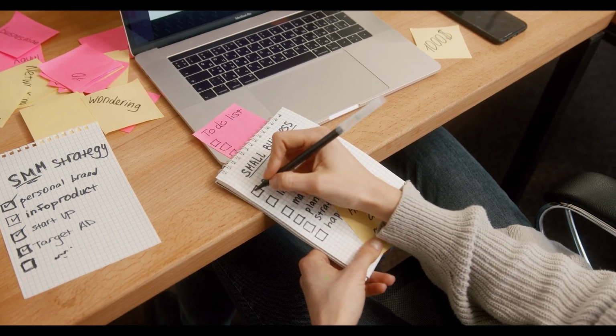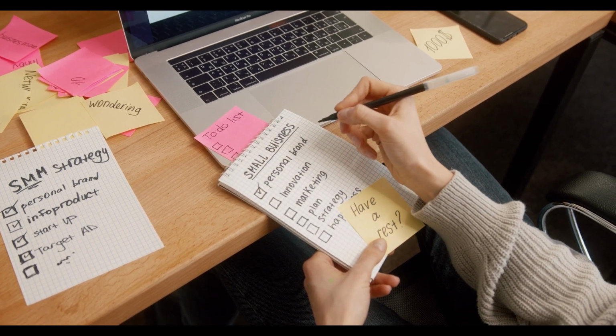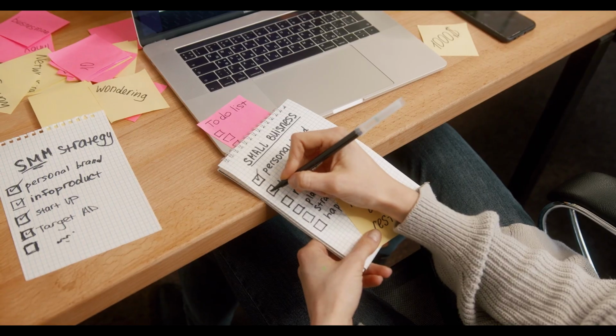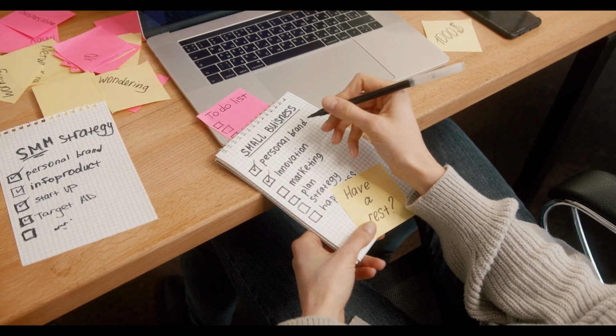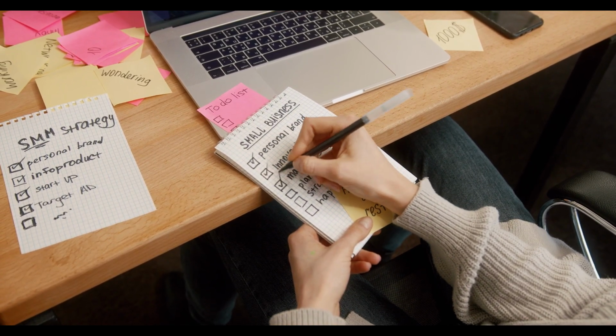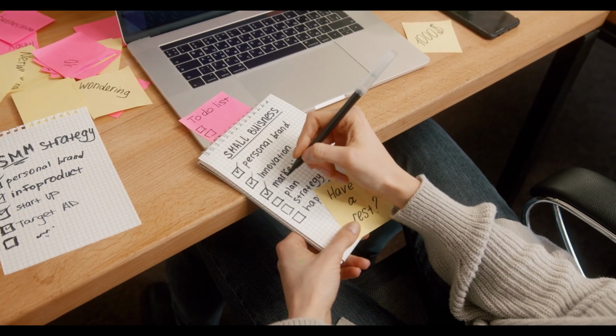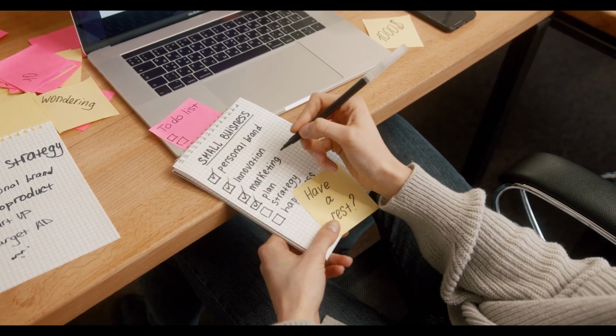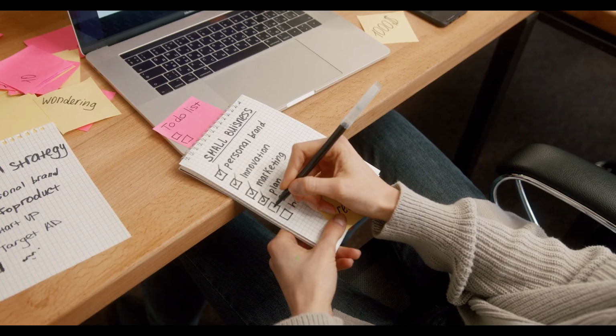AliExpress to eBay arbitrage. Step-by-step strategy. 1. Understand the arbitrage model. AliExpress sells low-cost retail items. eBay buyers pay higher retail prices. Your profit comes from the difference after fees and shipping.